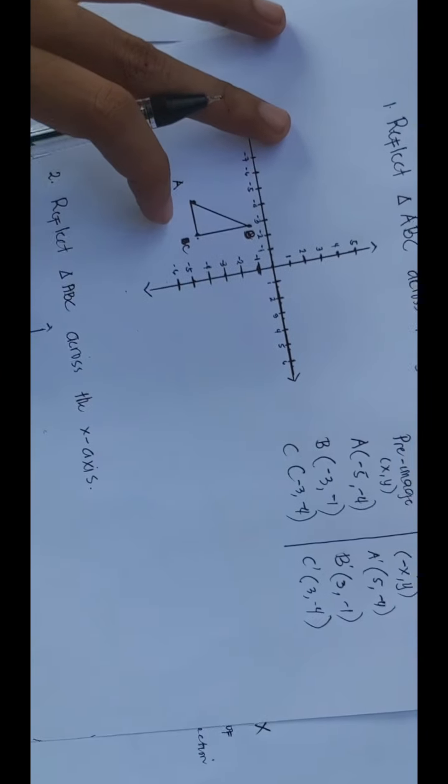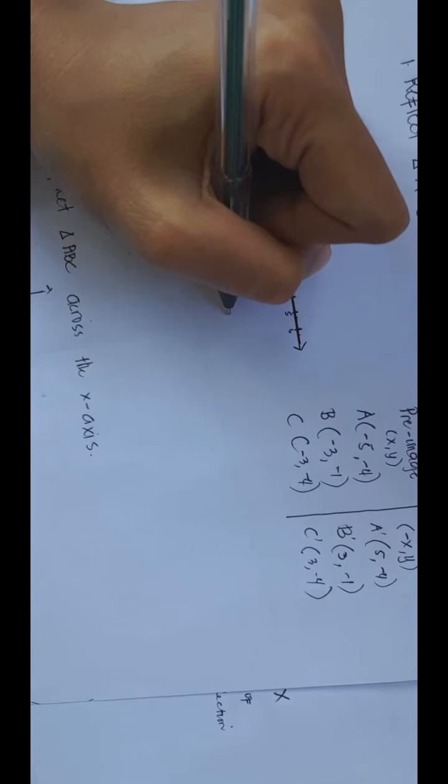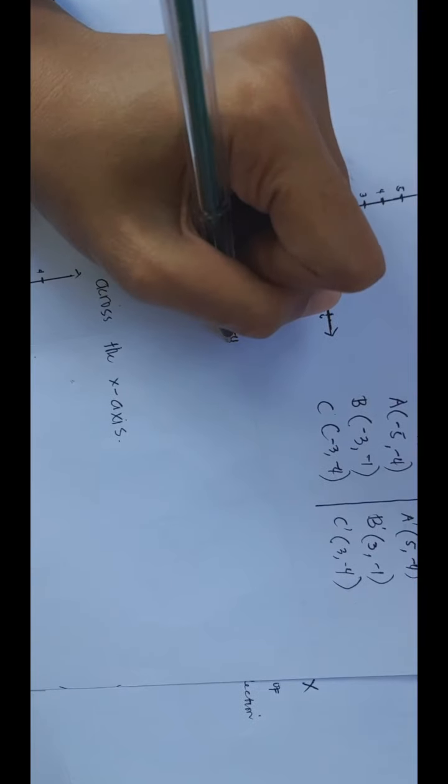So we have A, which is (5, -4). This is A, (5, -4), and B, (3, -1). This is B prime, and C, (3, -4).